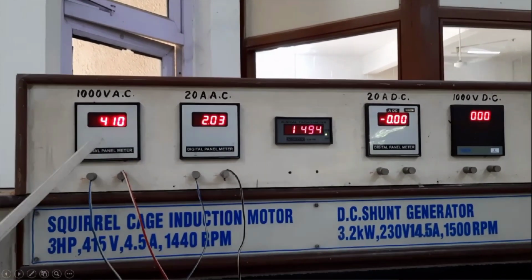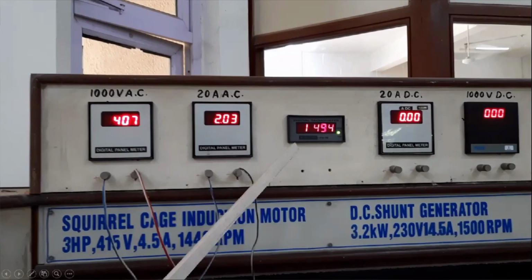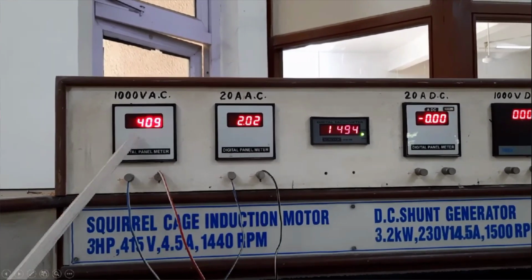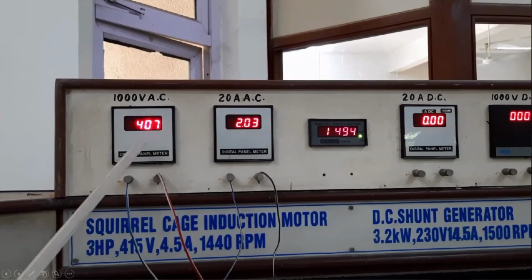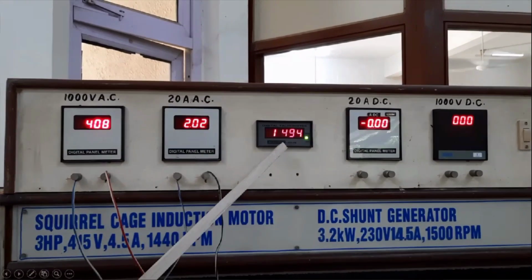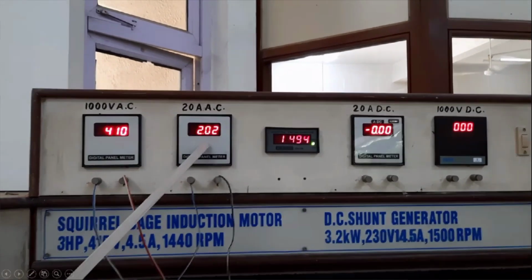Initially at the time of start you must have observed that the speed of the motor is around 1000 or 1100 rpm because the voltage given was around 230 volt. But now we are applying the full voltage, and hence the motor is running at full speed, and this is the no load current drawn by the motor.